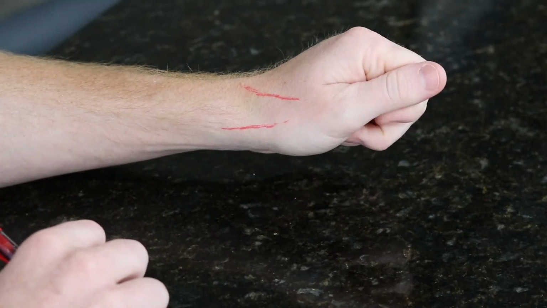Typically this occurs due to a cumulative trauma or a chronic overuse of the wrist or thumb. Notice I said typically, because there are some cases of an acute trauma where someone could have taken a blow to that area, causing some inflammation.